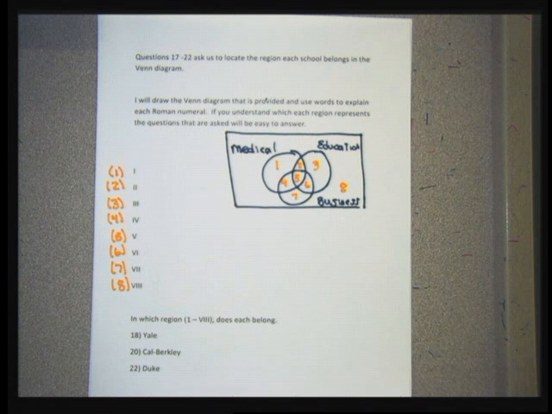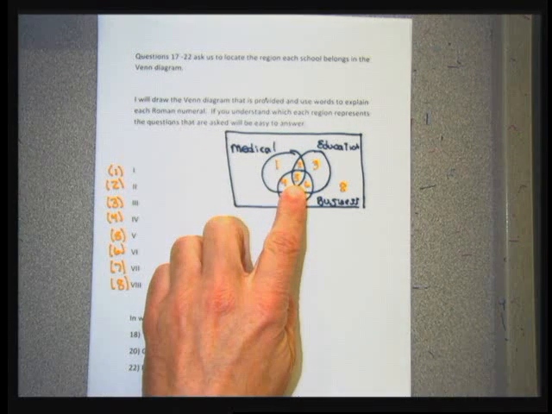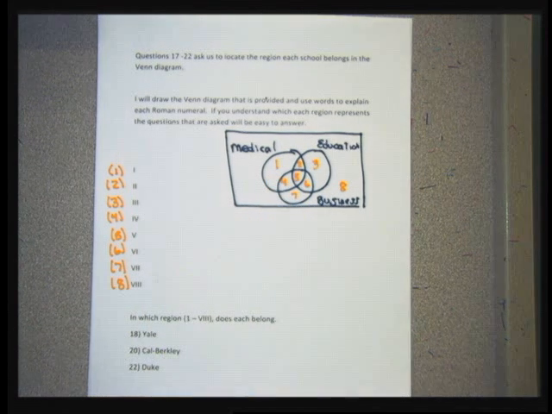When I read through the problem, basically this graph is based on a bunch of colleges and what kind of schools they have within the universities. And to be in region 5, for a college to belong in that region, it would have to have a medical school, an education school, and a business school inside that college.